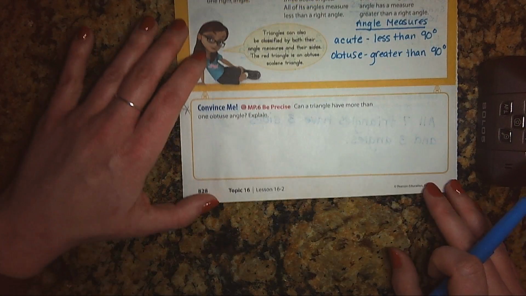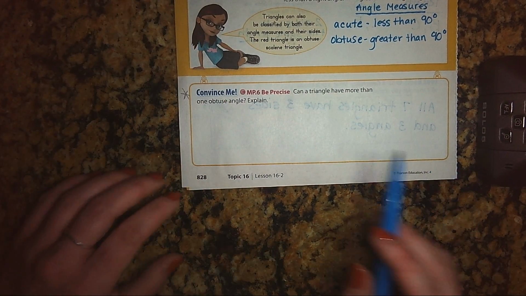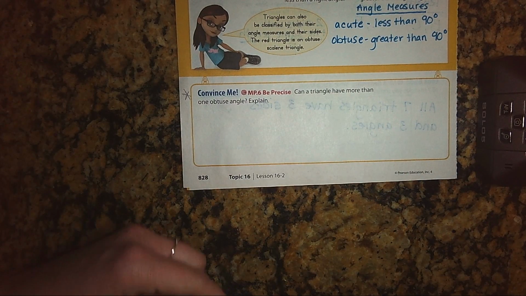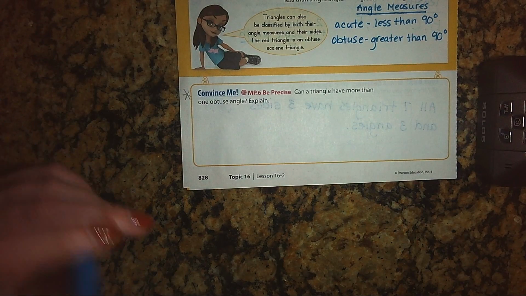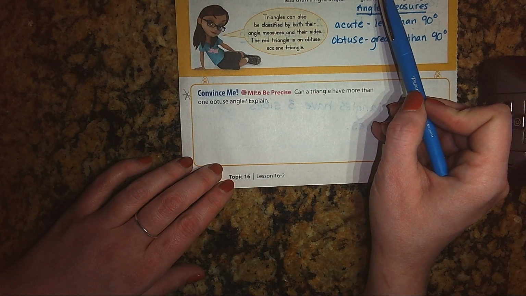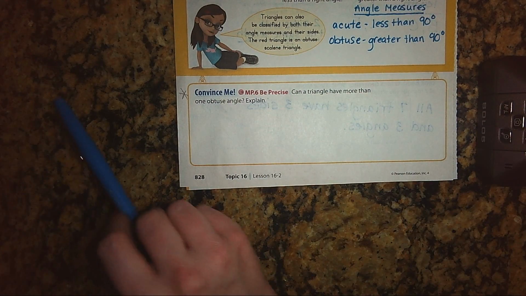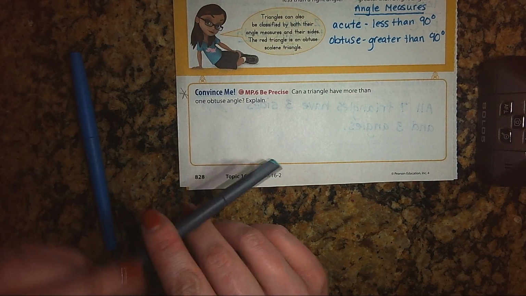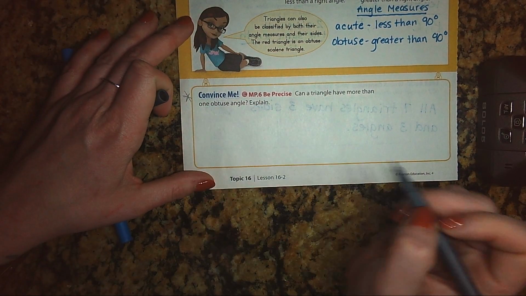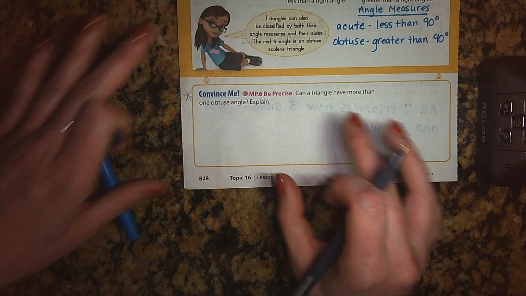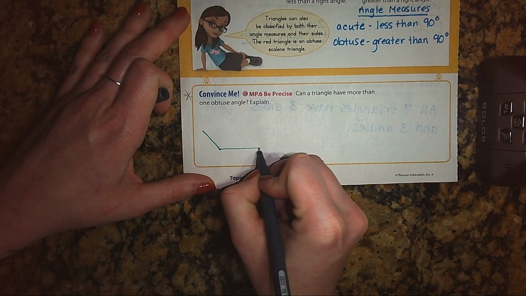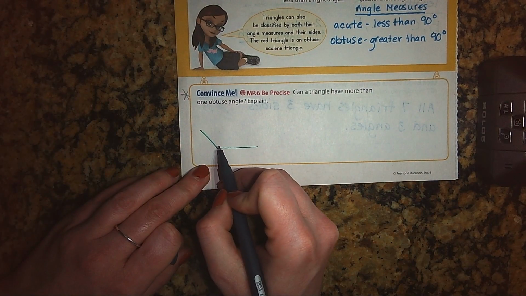Let's slide down to the convince me. Can a triangle have more than one obtuse angle? We can solve this one together because I said that I would explain this. By definition, an obtuse triangle has one obtuse angle. If you were to try to draw a triangle that has more than one obtuse angle, well, first we need to make an angle that's bigger than 90 degrees. So it needs to be open pretty wide.